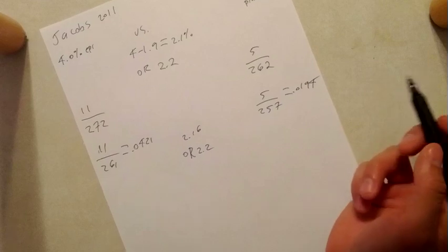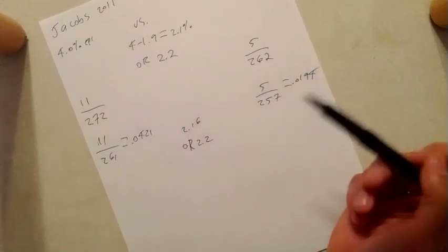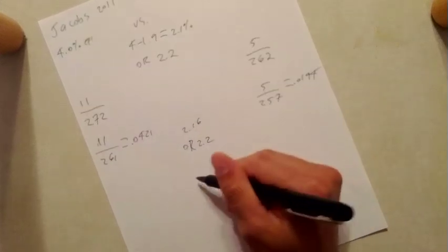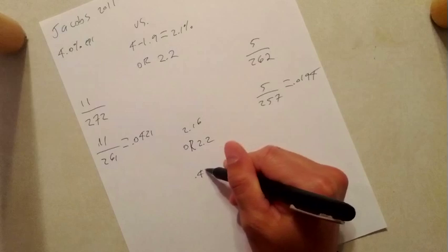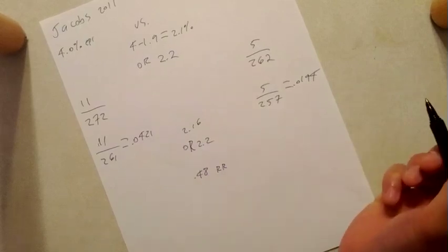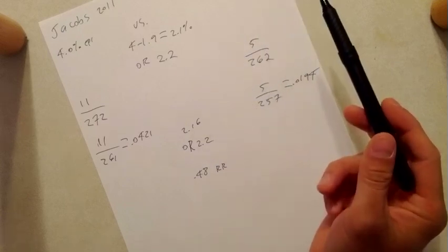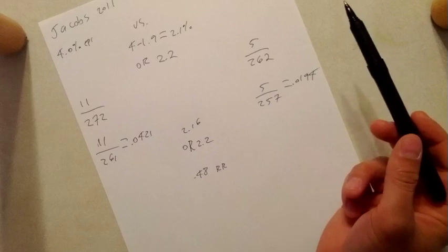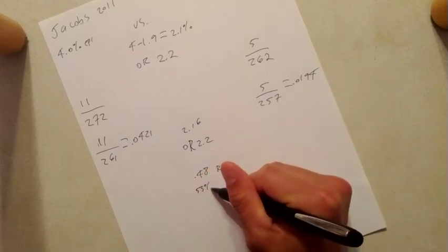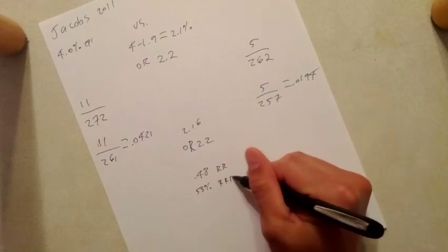Now, we could divide 4 by 1.9. It's probably more useful if we go the other way. 1.9 divided by 4 gives us, it's about a half, right? It's 0.48 relative risk or risk ratio, meaning you are about half as likely to die if you got epi, or 53% less likely, the relative risk reduction.